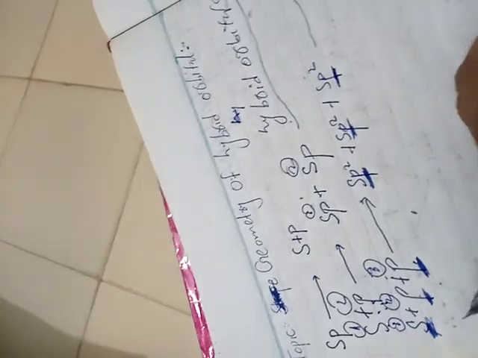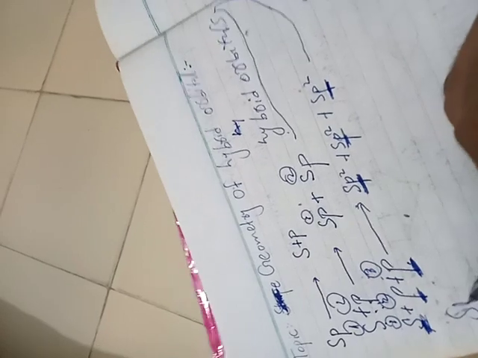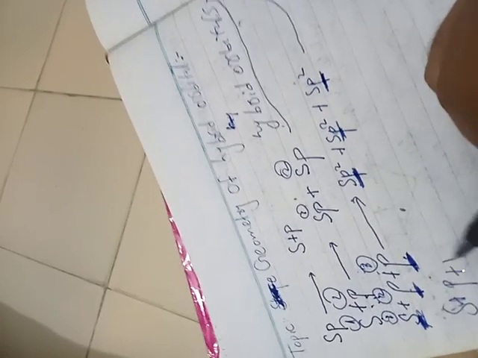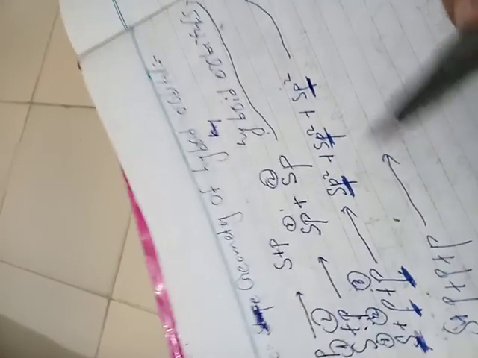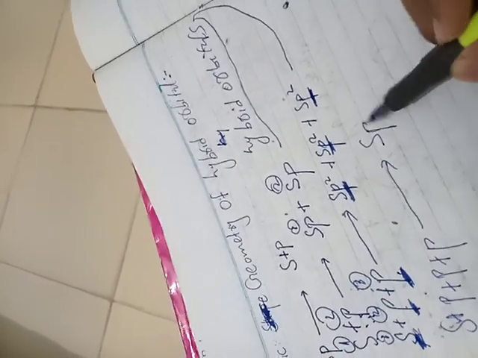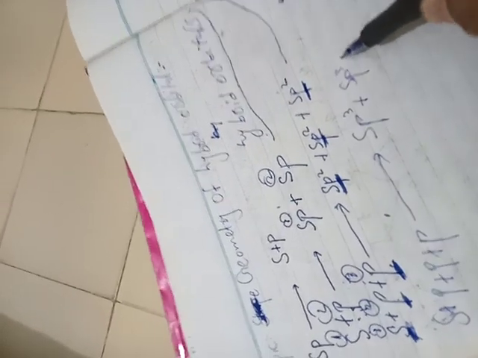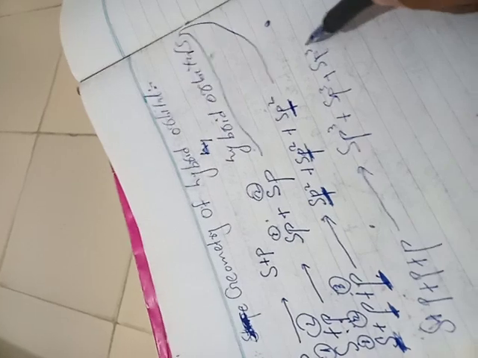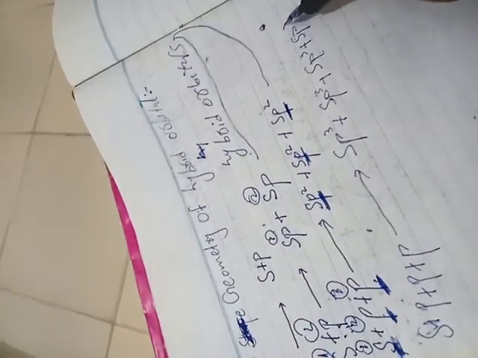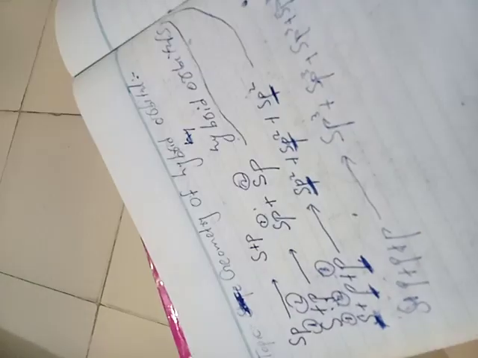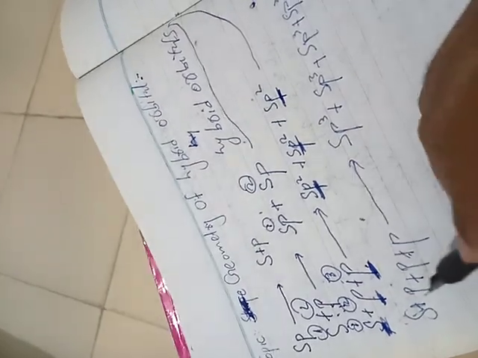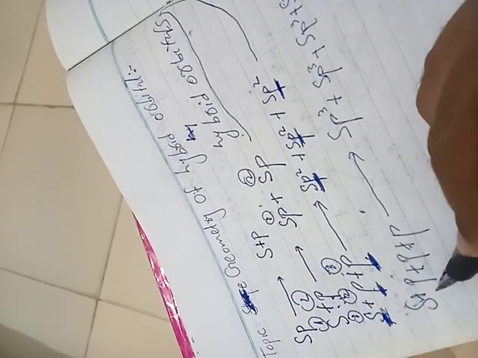Now here we have S plus P plus P plus P. They will form sp³ plus sp³ plus sp³ plus sp³. This depends upon the quantity of reactants on the reactant side.